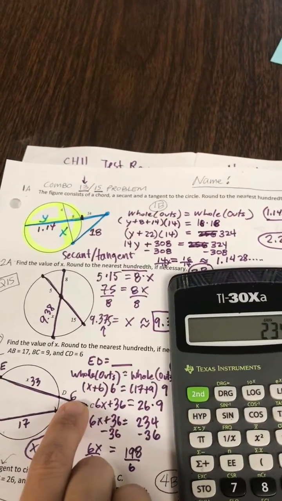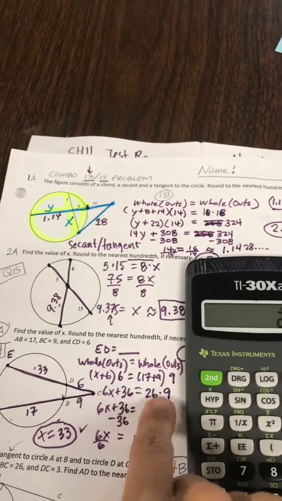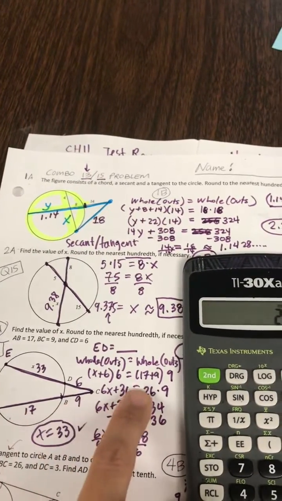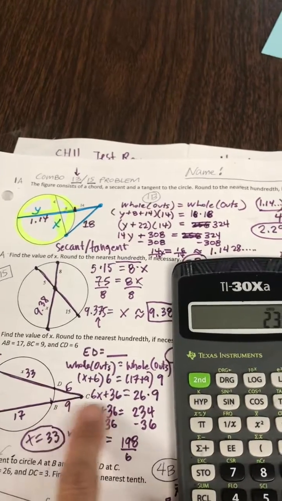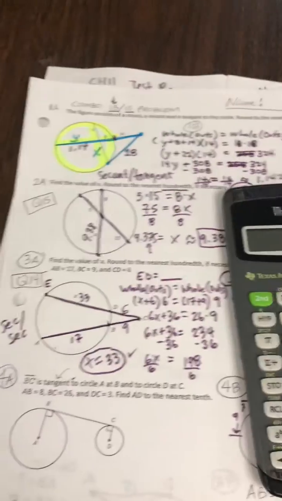Definitely the whole thing, 39 times 6 is 234, and we noticed the whole thing here is 26, and 26 times 9 is 234 as well. So we're definitely sure that's the right answer.